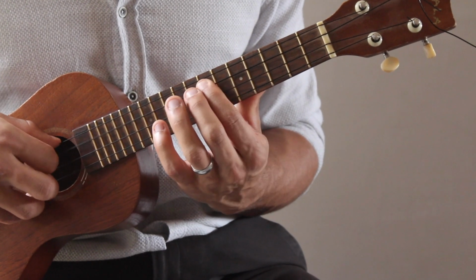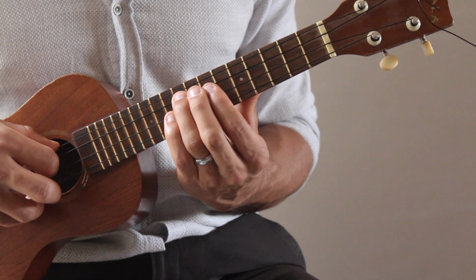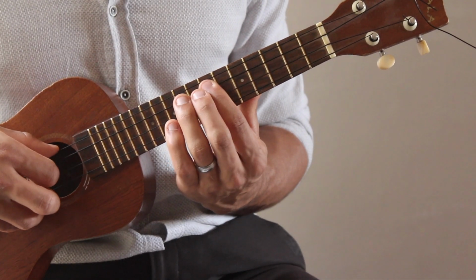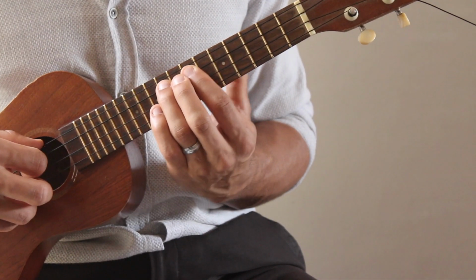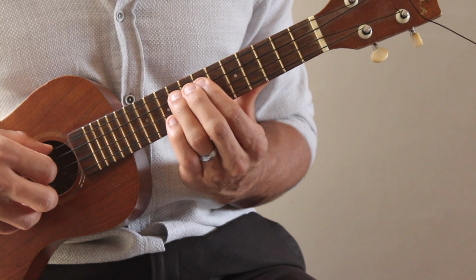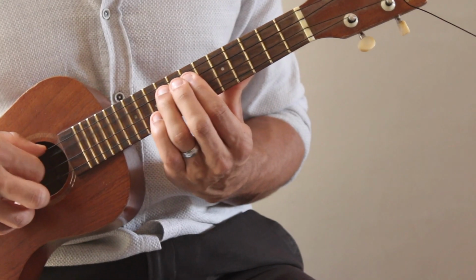Alright, so 1 and 2 and then I go back to my ring finger. So I go ring, index, ring. So I go back to my ring finger, index finger on the 7, then back to ring on the 9. So 6, 7, 9, 7 underneath, 9, 7, 9.